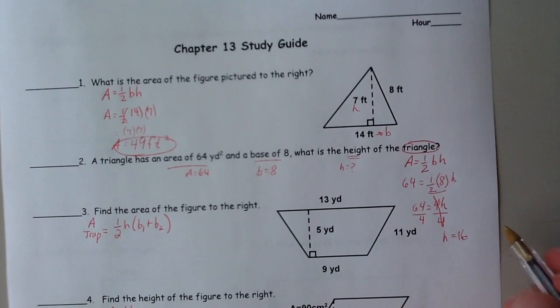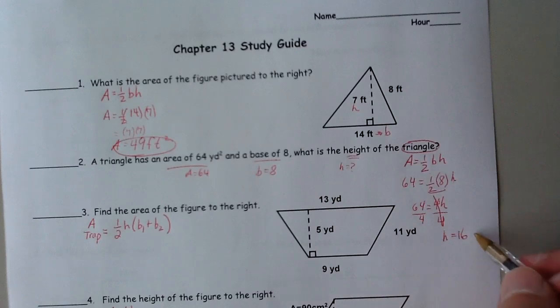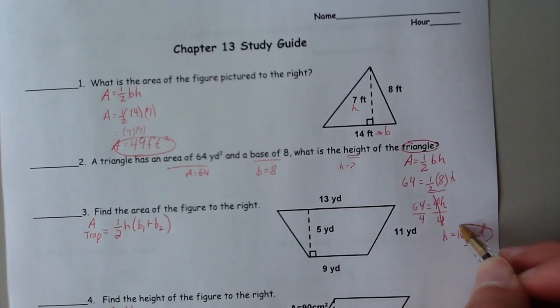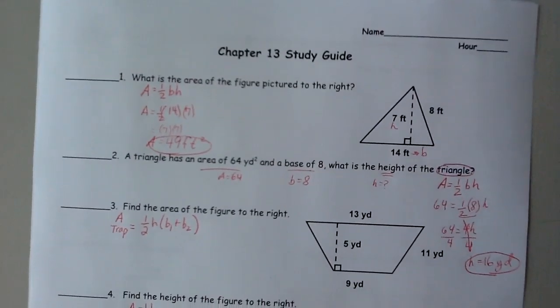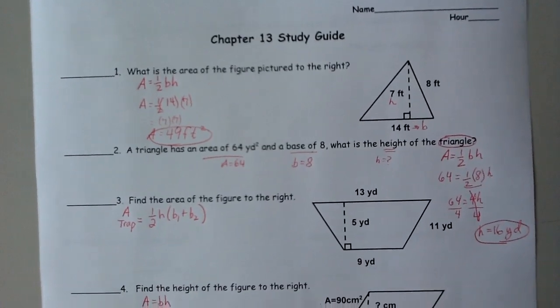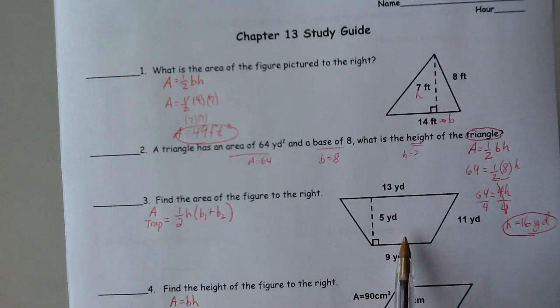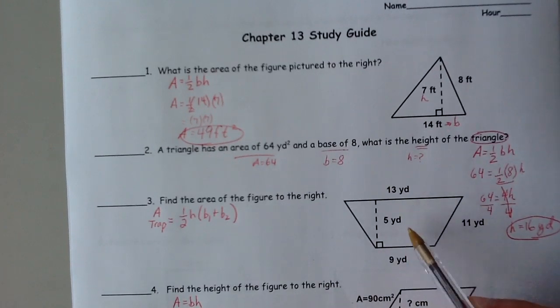So the height is 16 what? Well, this is in yards, so 16 yards. The height is 16 yards. And number 3, find the area of the figure on the right. This is a trapezoid. I have unequal bases.